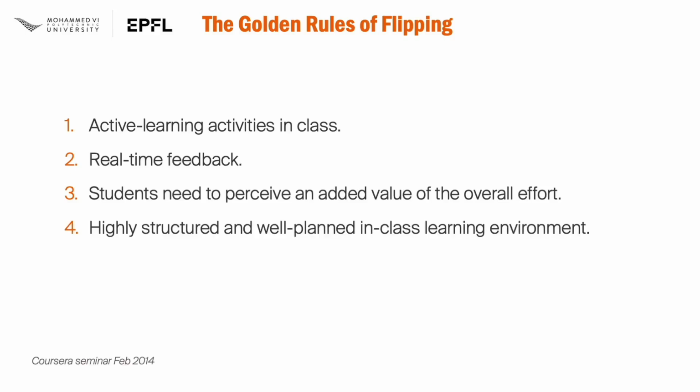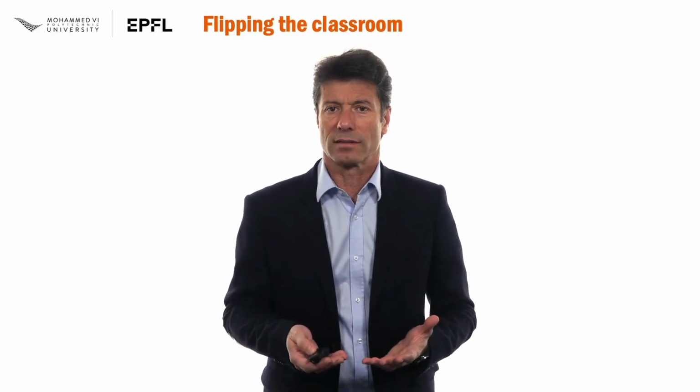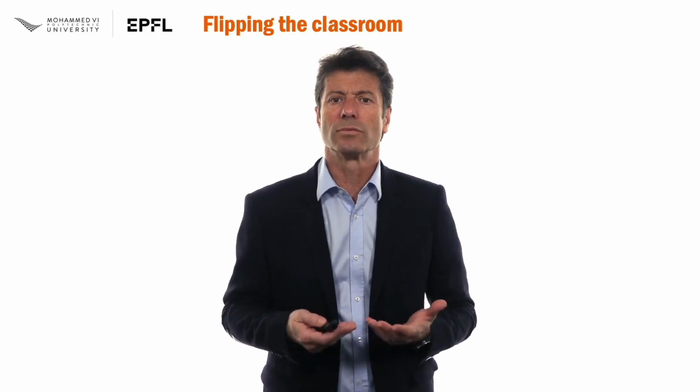The in-class learning environment must be highly structured and well planned. As a matter of fact, to flip a classroom, you need to take a few steps back and think very carefully of all the activities your students will be performing, whether in class or out of class. Any inconsistencies or improvisation may result in confusion and lower student motivation and participation. On the opposite, as many studies have demonstrated, a well-conceived flipped classroom will increase student engagement and yield better student performance.